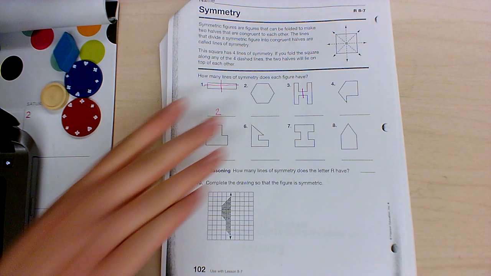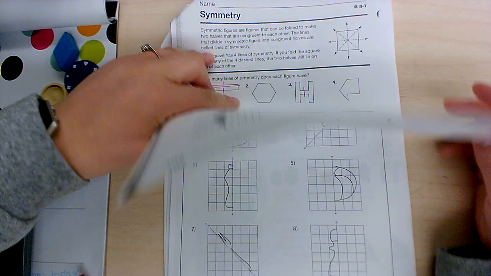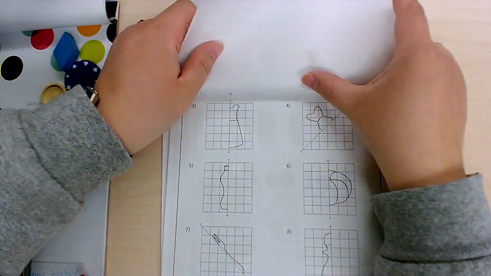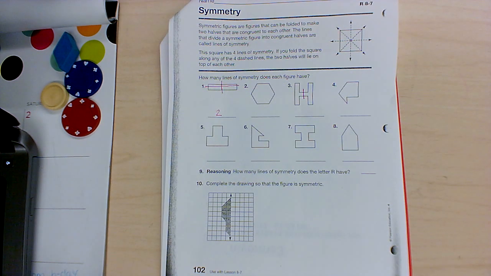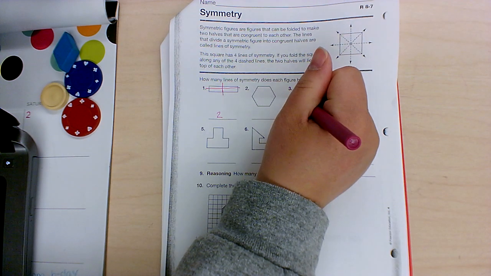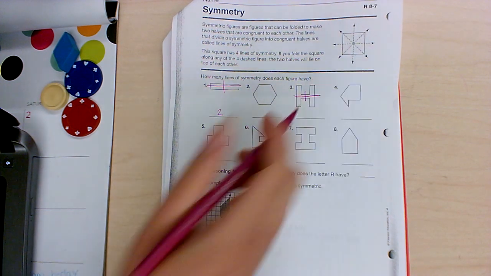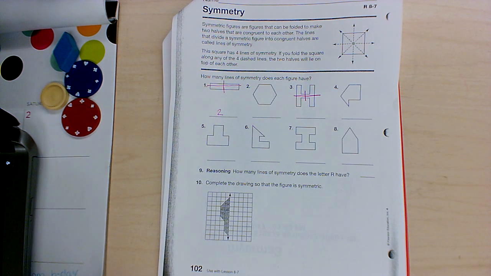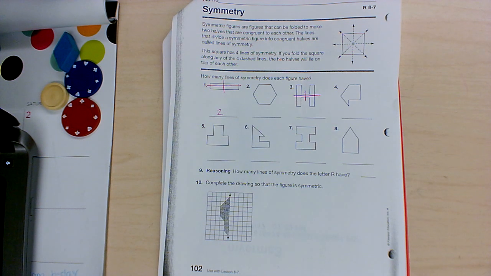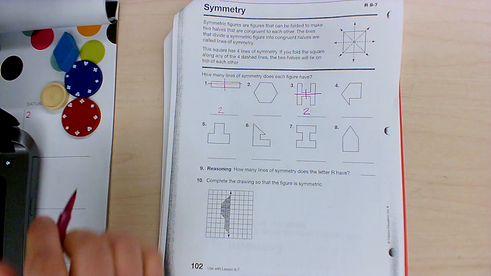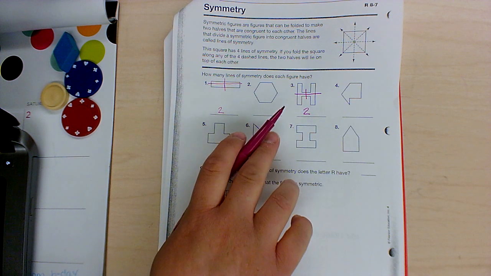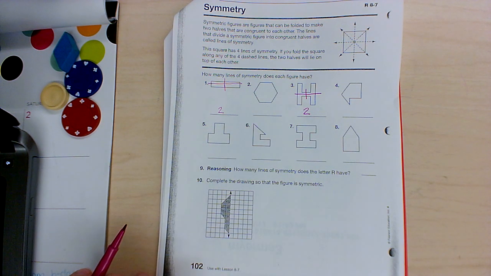But it should also have one across here. If you fold on this line, the 2 parts will lay on top of each other. So this one has 2 as well. So see if you can figure out how many lines of symmetry the rest of them have. And some of them might not have any.